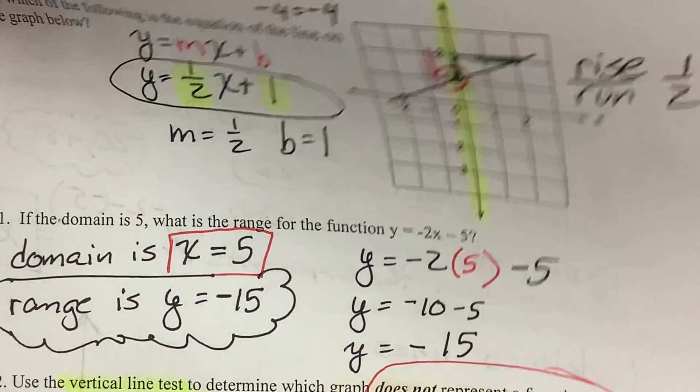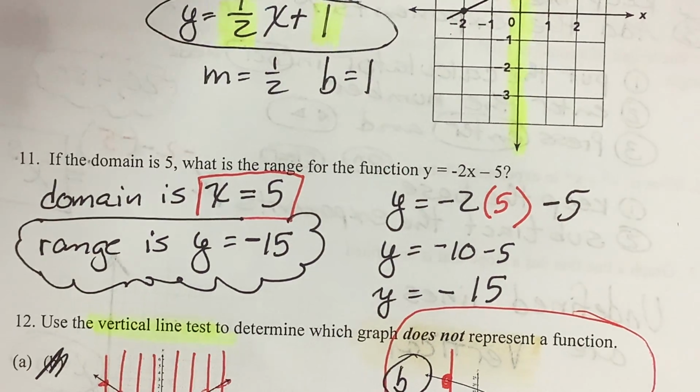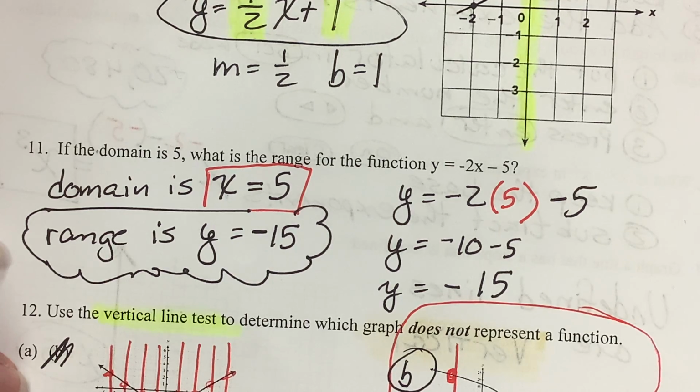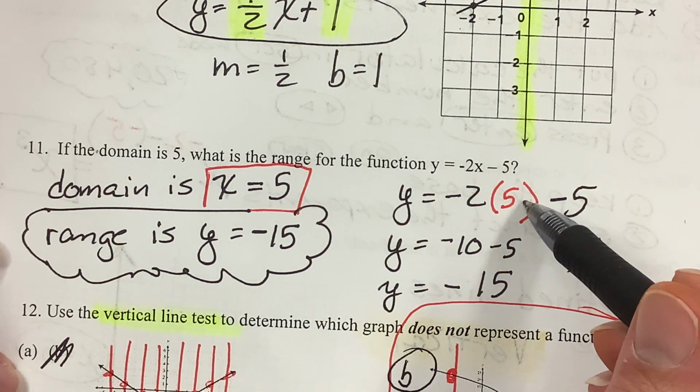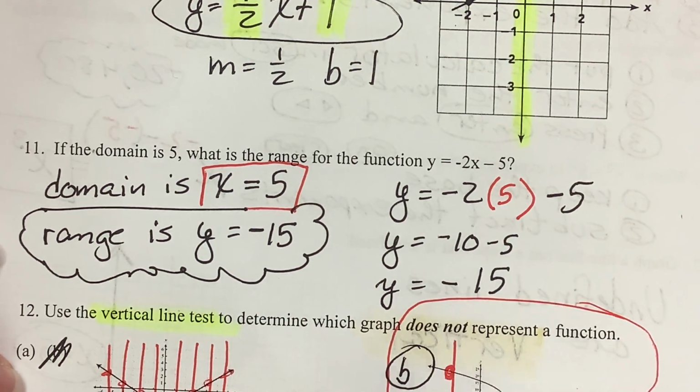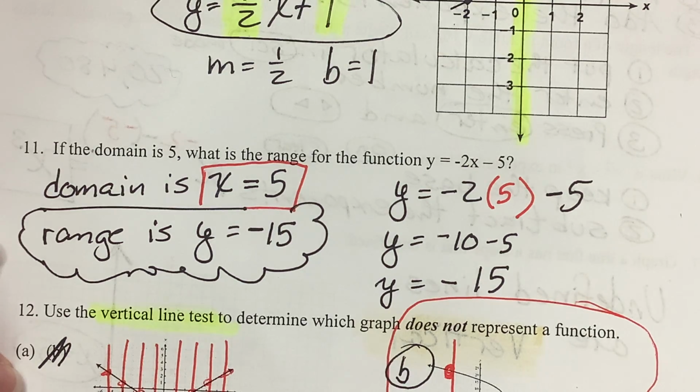Domain is x, range is y. So they gave me the domain, I had to find the y. So I substituted the domain in for x, did the problem, and found y was -15.